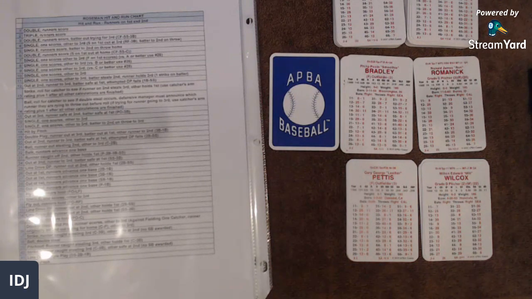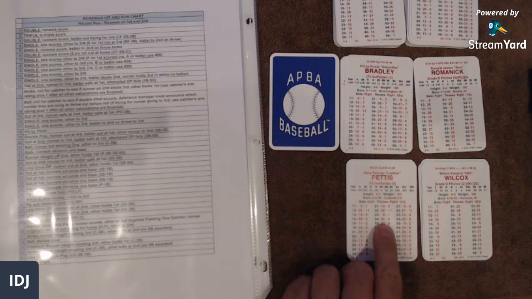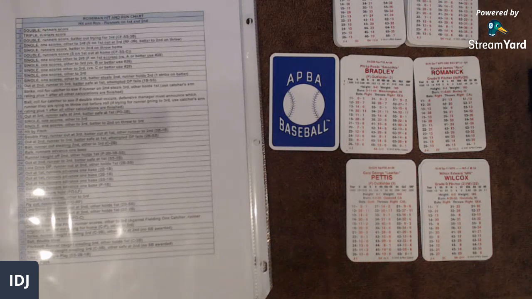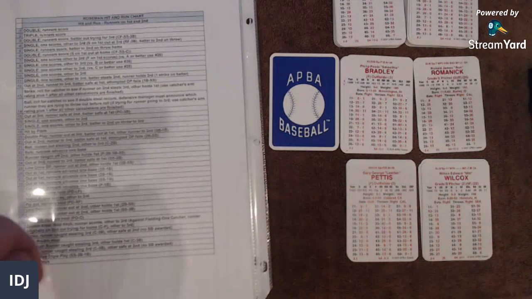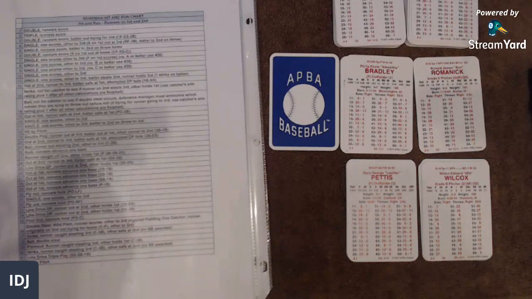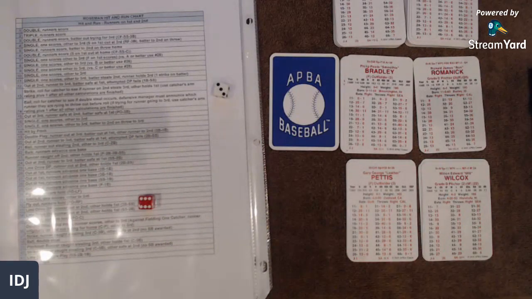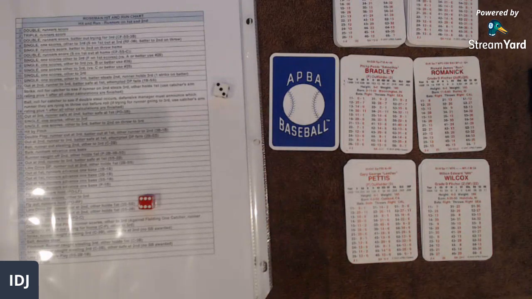This dude doesn't have any 31s. Oh, he's got 131 there. Well, we're going to risk it. We're going to try. Let's see what happens. 63 is a 32. Close. Fly out, runners hold. It's going to right. Fly out to right. Would have been a fly out anyways, so it didn't matter.